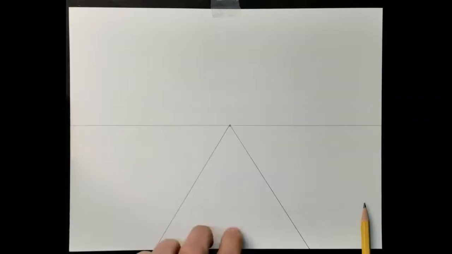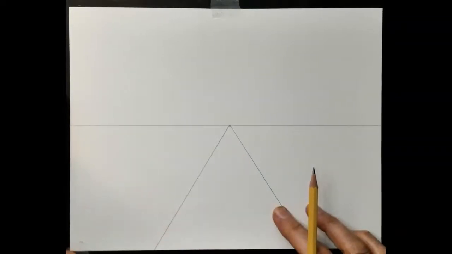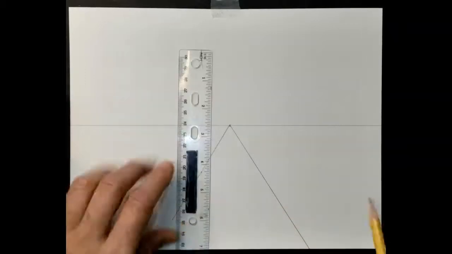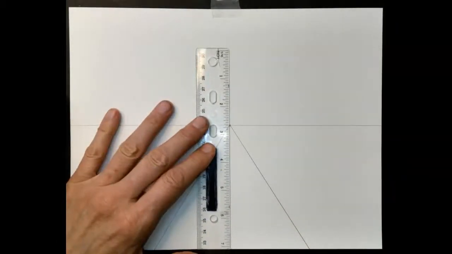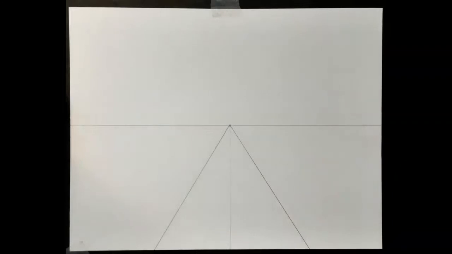Now from here I want to put in the spots going up the road. So I'm going to go ahead this time though and have a line help me. I'm going to draw, very, very softly, a vertical line, and I want it to be parallel with the edge of my paper. So I'm going to take a moment and put in a very, very soft line.